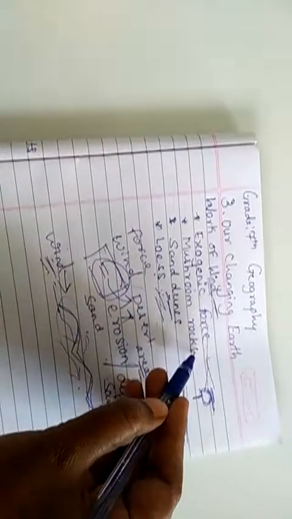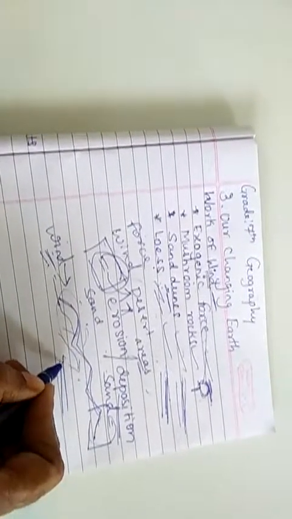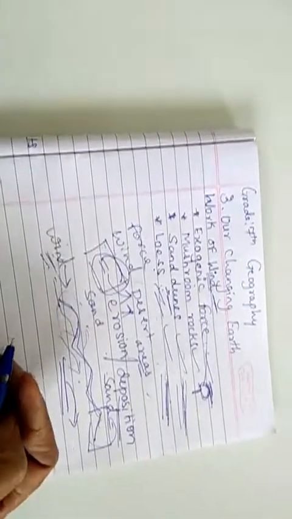Yes. So the pressure of the wind creates mushroom rocks, sand dunes and loess. So these are exogenic forces, the work of wind. By wind, by water, by glaciers, we understand that the upper layer of the lithosphere creates different activities by themselves.